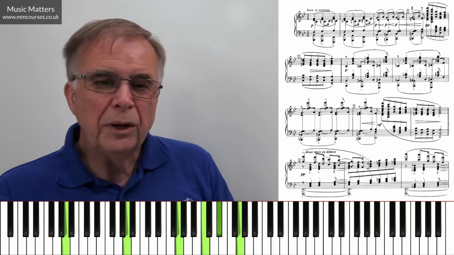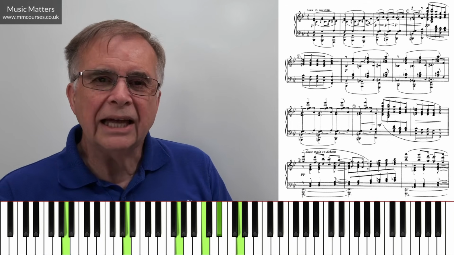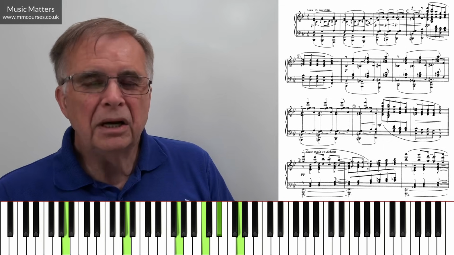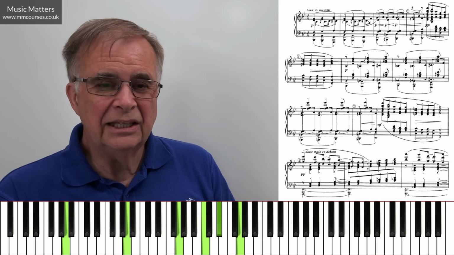Now, how do we relate that to B flat major? Still with some difficulty, because that is a 2-7 in G minor. G minor is the relative key of B flat major. So if there's a link, that's it.